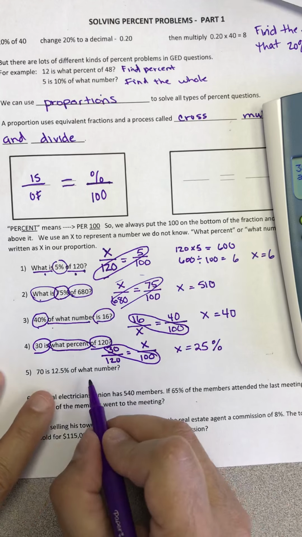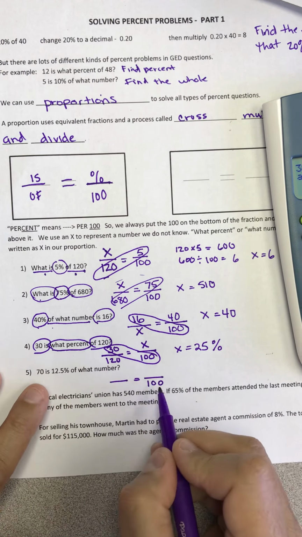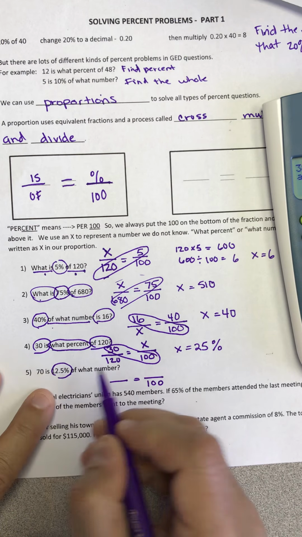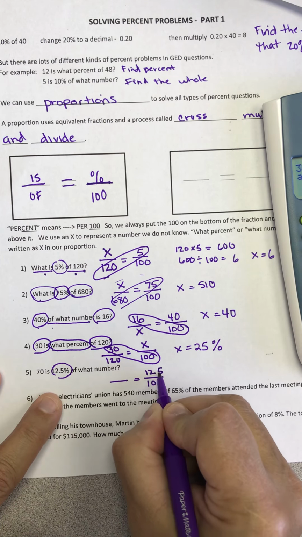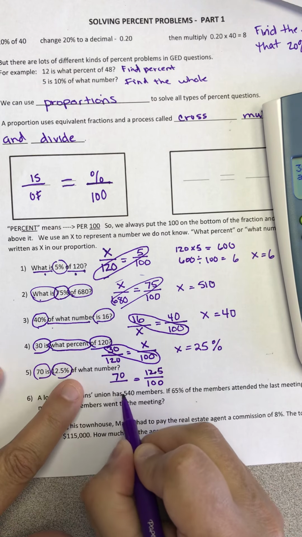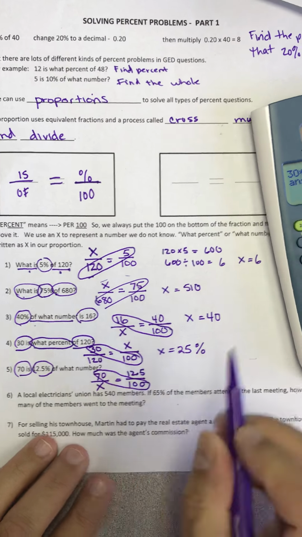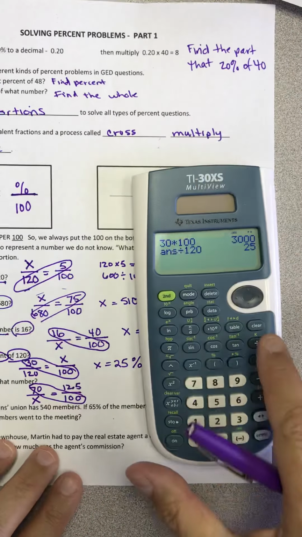Okay, the next one. Set up my proportion. I go over here, I find my percent, 12.5. 70 is, of what number? That's where my x goes. I cross multiply and divide.